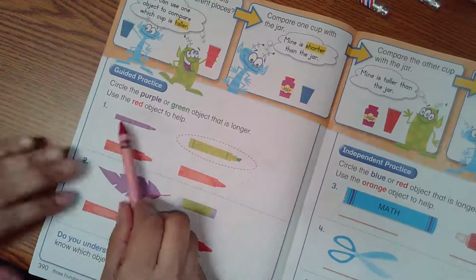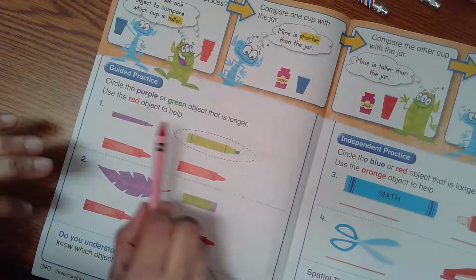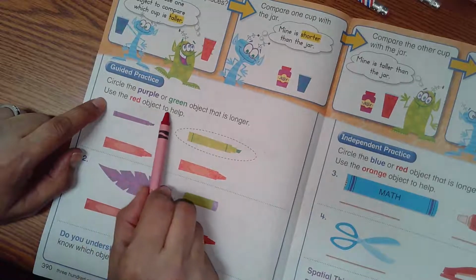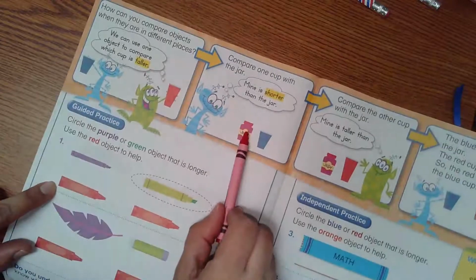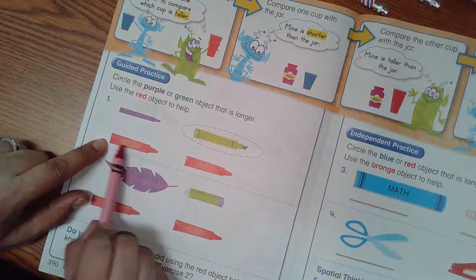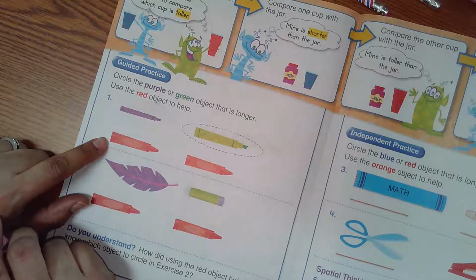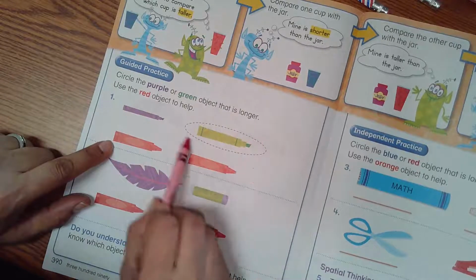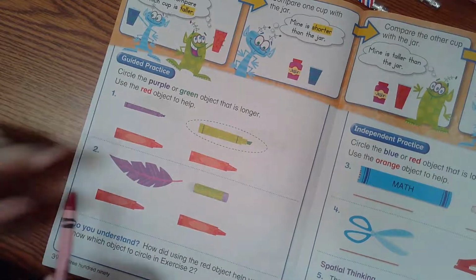All right, circle the purple or green object that is longer. So you have the purple and the green. Circle which one is longer. We're gonna use the red object to help. So this is the red object that you're gonna use. Same like here when we used the jar to compare. So we're gonna use the red marker or the red crayons to compare which one is longer or taller or shorter. So we have two items here. So I can see that this is longer than the red object.